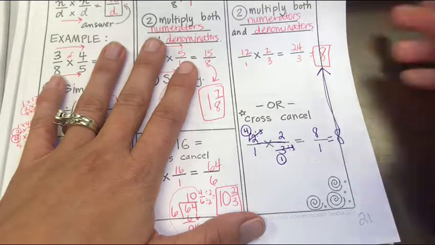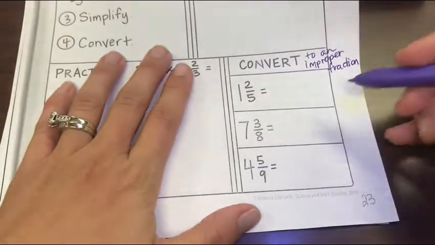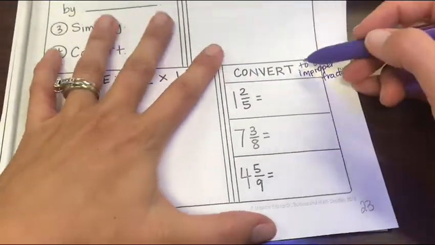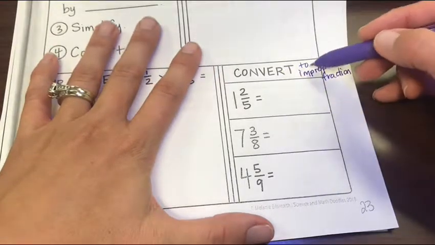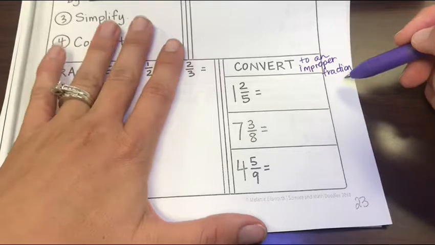Okay, so let's look at the bottom right-hand corner of page 23. We're going to convert, or change, these to improper fractions, because that's what we have to do to multiply mixed numbers in a minute.